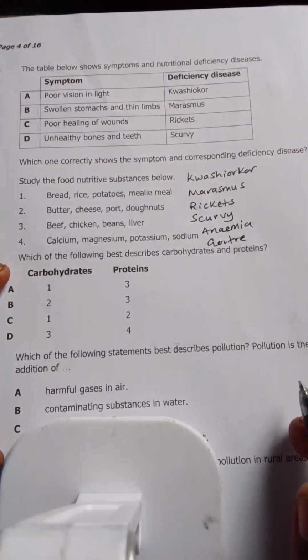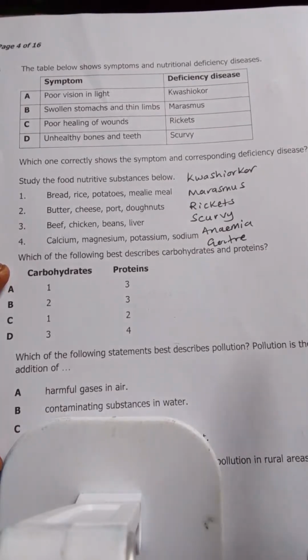All these are deficiency diseases. Now you're supposed to know how these are brought about, the causes of these.